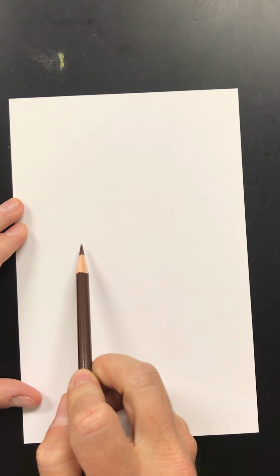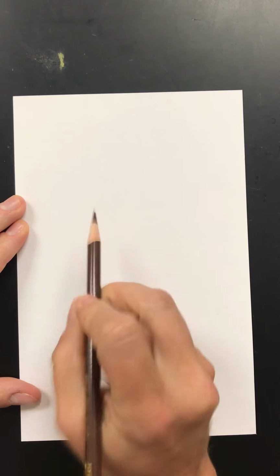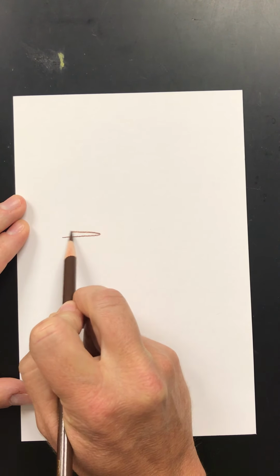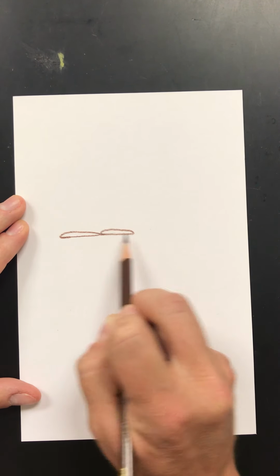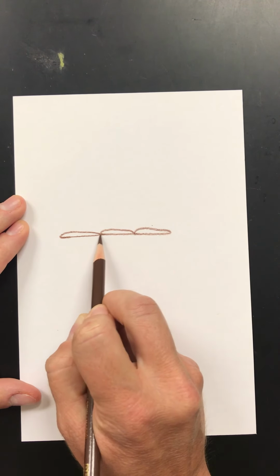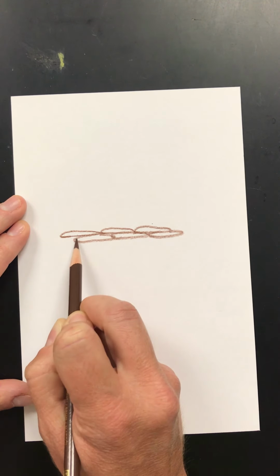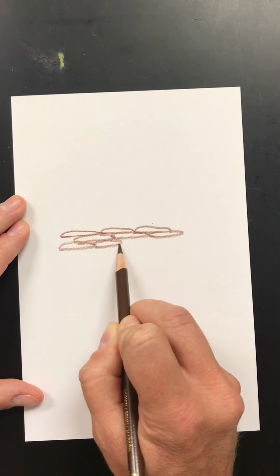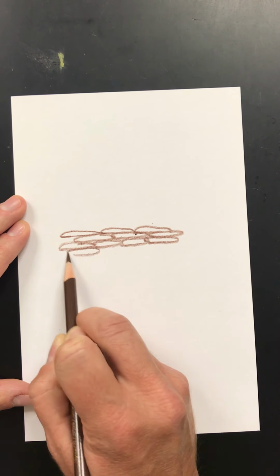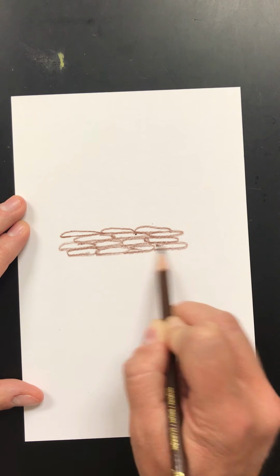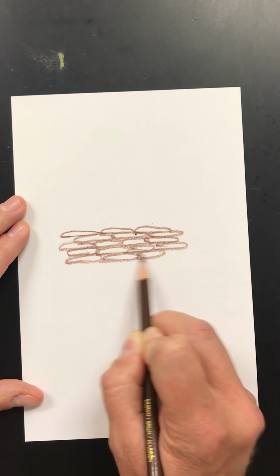We're going to draw some stratified squamous cells, although this would apply to a simple layer as well. But for the purpose of this illustration, I'm going to make some stratified squamous cells. So remember that squamous is flat, shaped like a pancake, and stratified means that we have multiple layers. We'll just go a couple more.